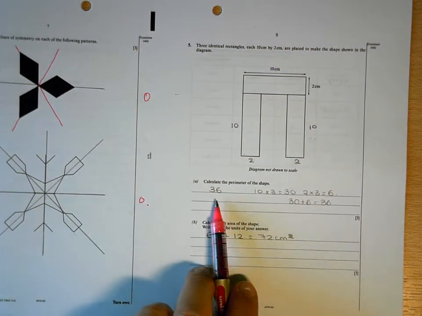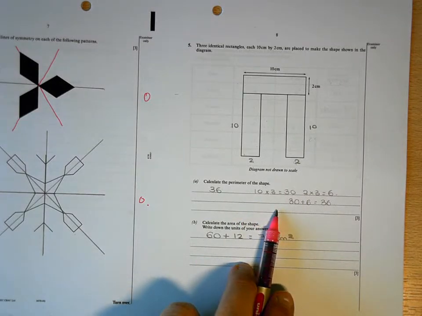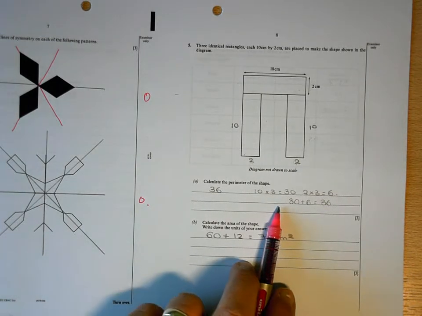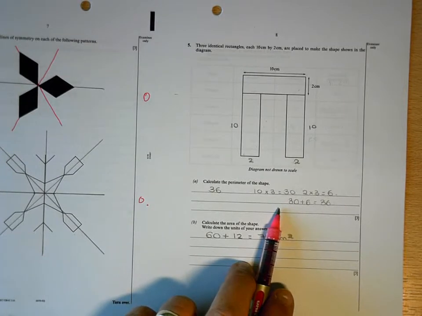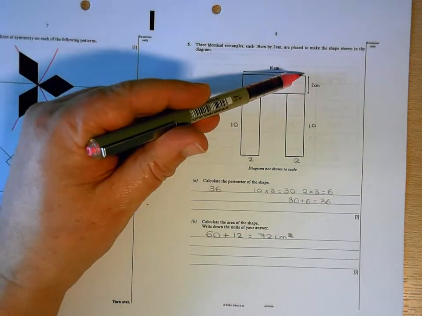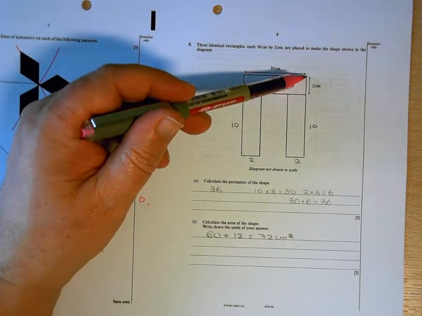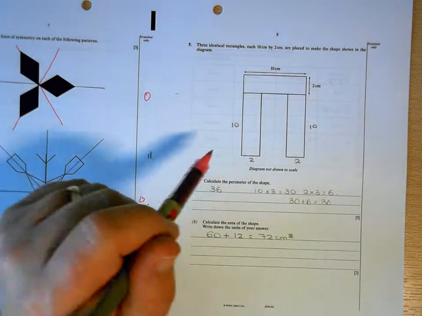On this one, what have you done here now? 10 times 3 is 30. 2 times 3 is 6. Where does that 3 come from? Okay, so the 3 is coming from you saying that you've got that one there, and that one there, and then you've got that 2, that 2 and that 2.